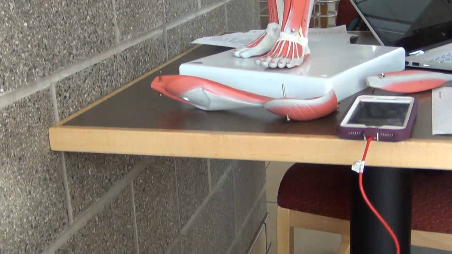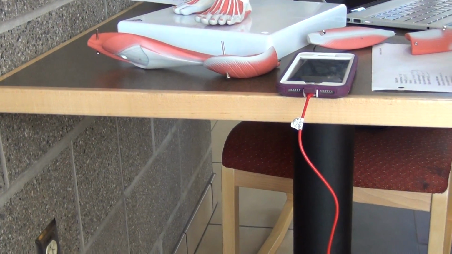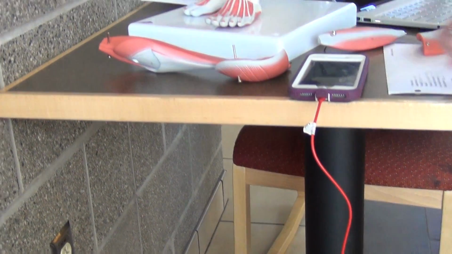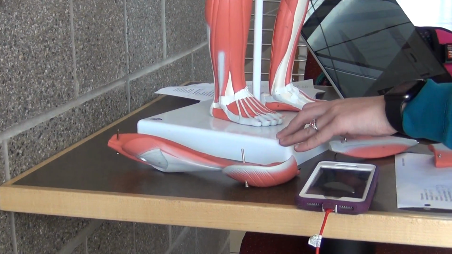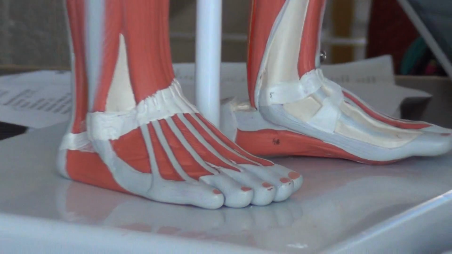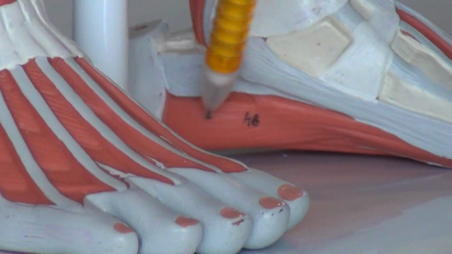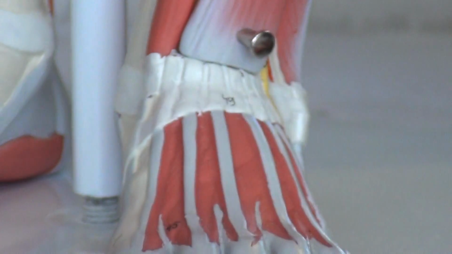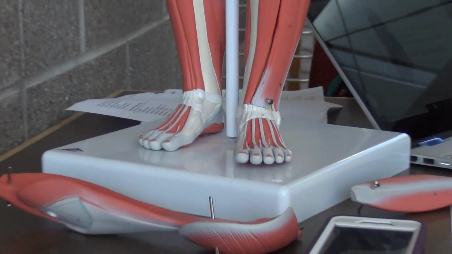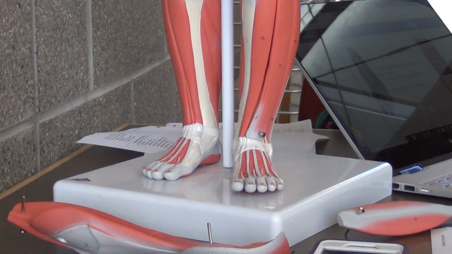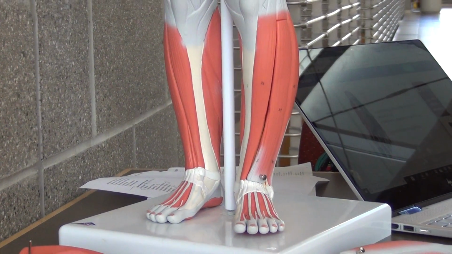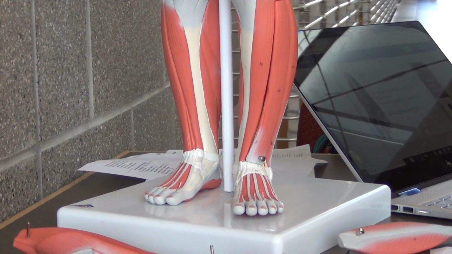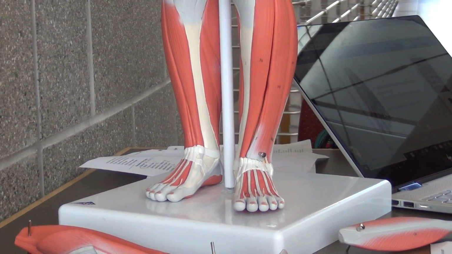Next is the abductor hallucis. So that is 48. So that's going to be in here. Right here. Okay. The origin is the calcaneal tuberosity and flexor retinaculum. The insertion is the proximal phalanx of the great toe, and the action is it abducts the great toe.